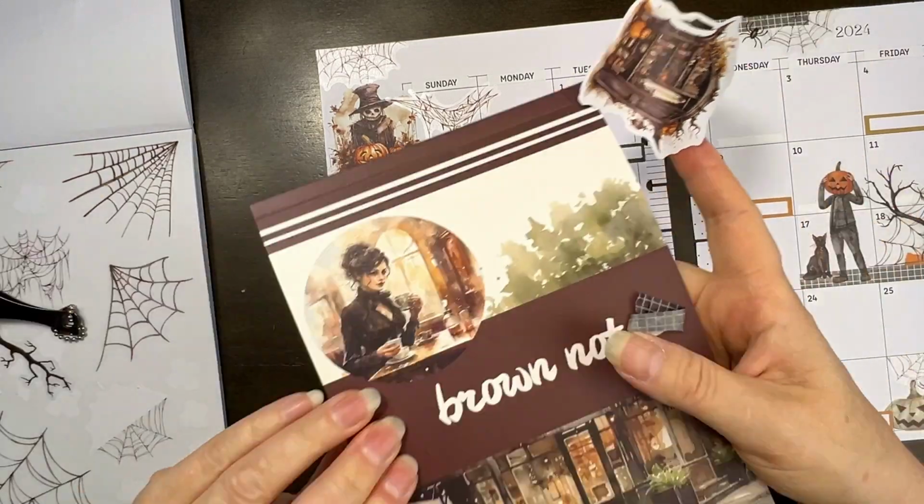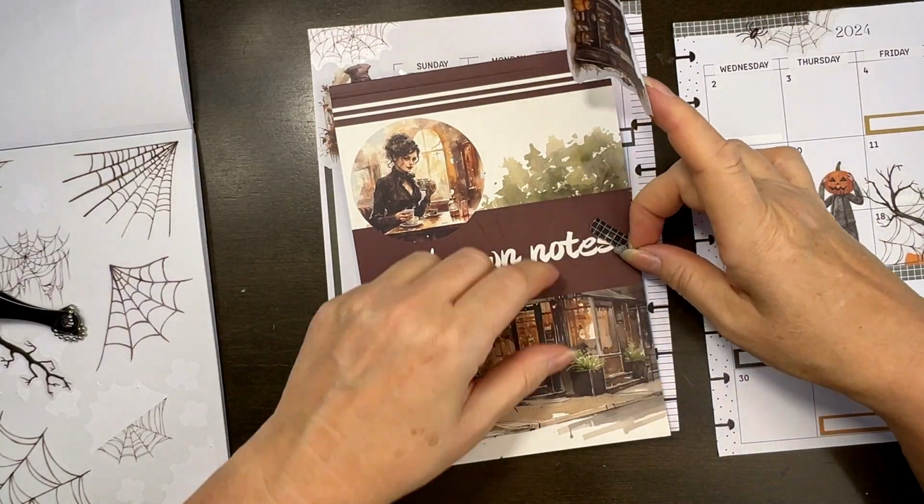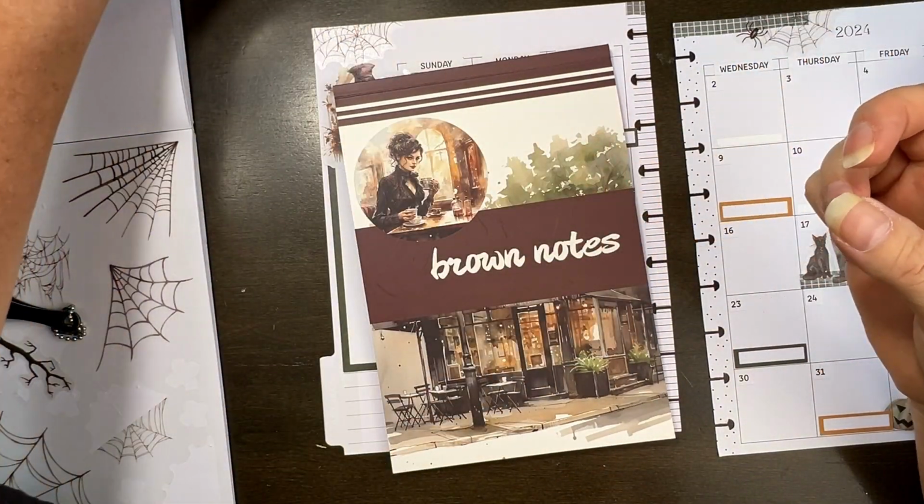So from my Soto Studios book, oh, look at this. I have a piece of washi tape sticking to it.